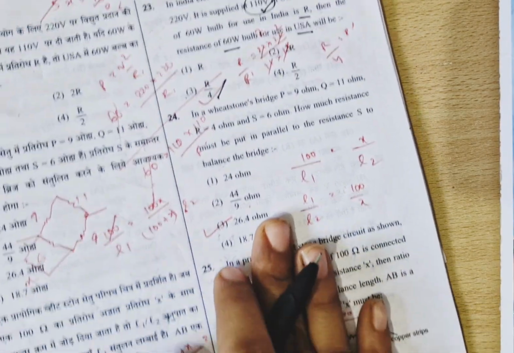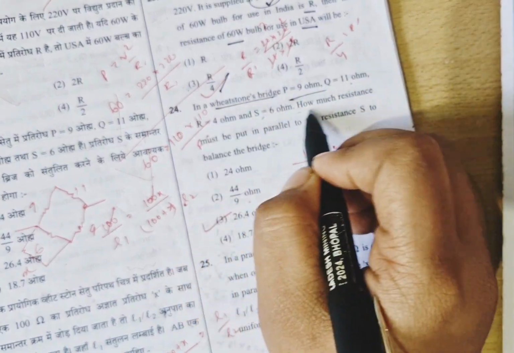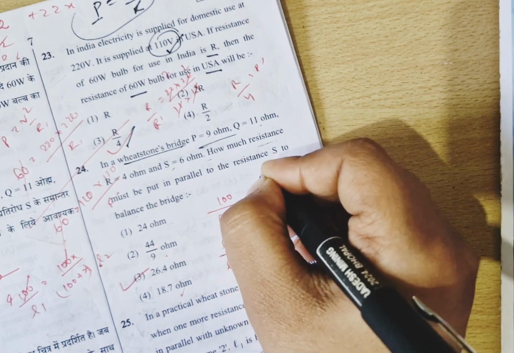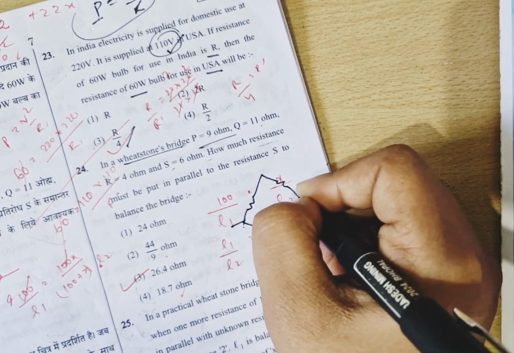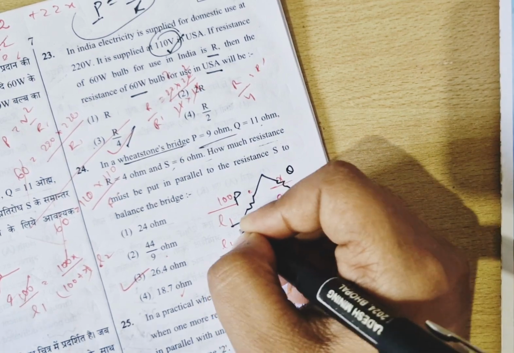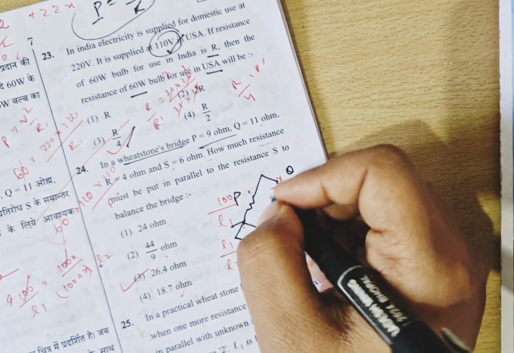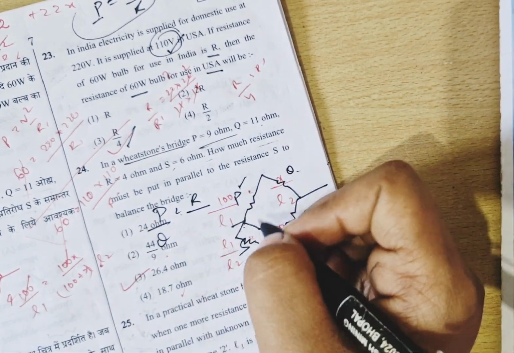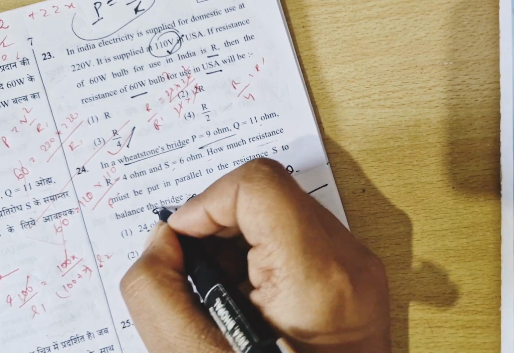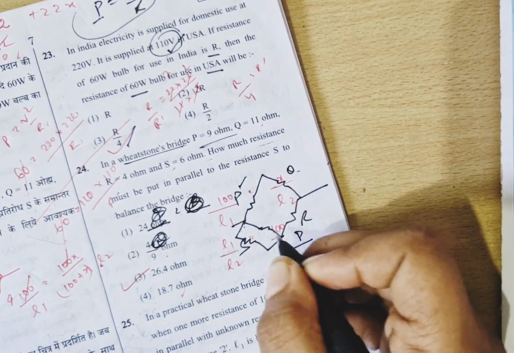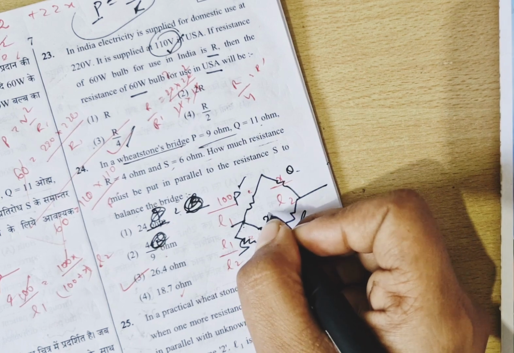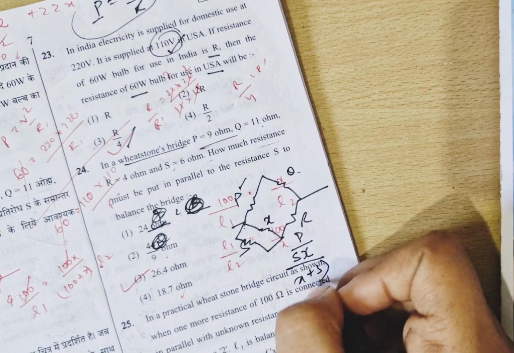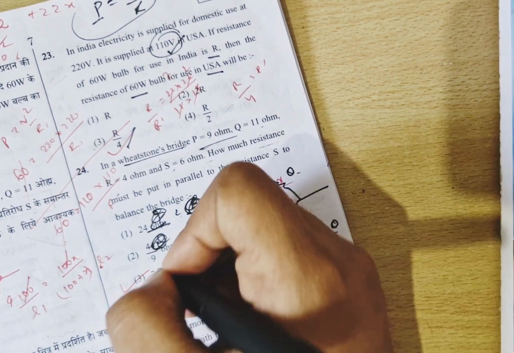Okay, now moving on to the next one. In a Wheatstone bridge with P, Q, R and S, how much resistance is to be put in parallel? Okay, so you can take it like this. P, Q, R, S, and with S you need to put another resistance in parallel, and then you will get the ratio P upon Q equal to R upon this one, which means the same only. Let's suppose that this resistance in parallel is X, so the equivalent resistance becomes SX divided by (S + X), which is equal to Q upon R. When you equate, you'll get this one.